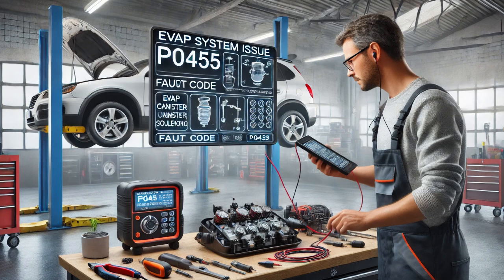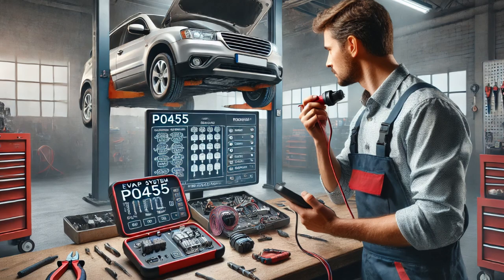with this component. Next, I inspected the wiring harness and connector for the EVAP canister vent solenoid to ensure there were no obvious faults like damaged wires, corrosion, or loose connections. Everything appeared to be in good condition. With the ignition on and the engine off, I used a multimeter to check for voltage and ground at the solenoid connector. Both were present, confirming that the solenoid was receiving proper power and ground.